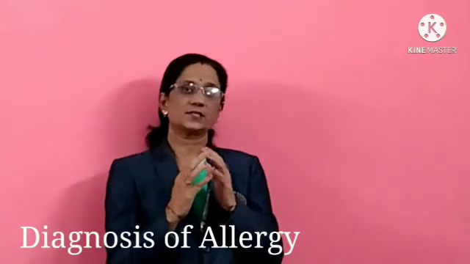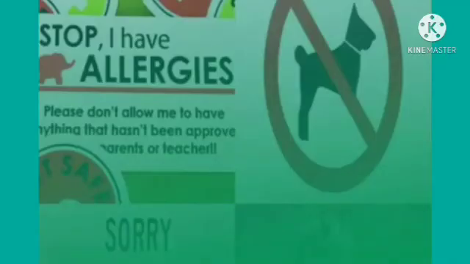How to diagnose that a person is suffering from a particular type of allergy. For that, effective management of an allergic disease relies on the ability to make an accurate diagnosis. Allergy testing can also help to confirm or rule out allergies. So we have to do the allergy test for the diagnosis of the particular allergy.